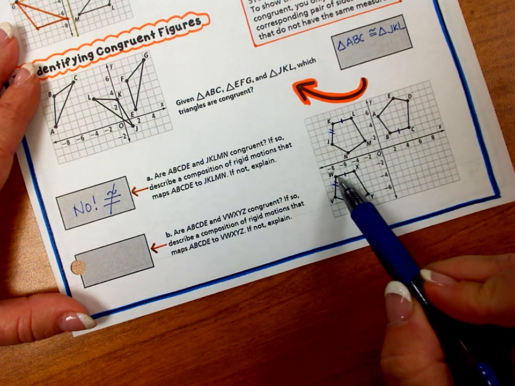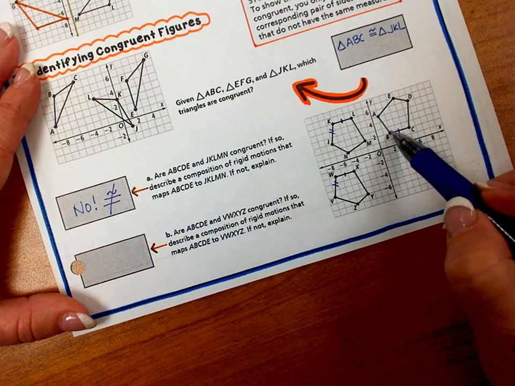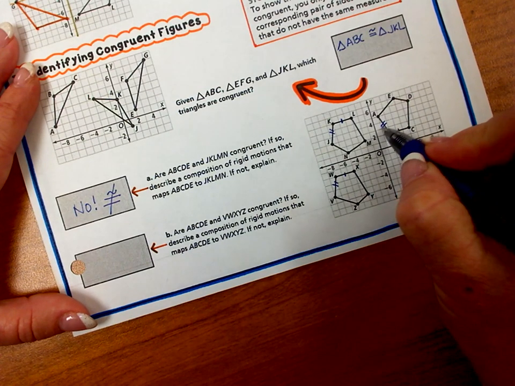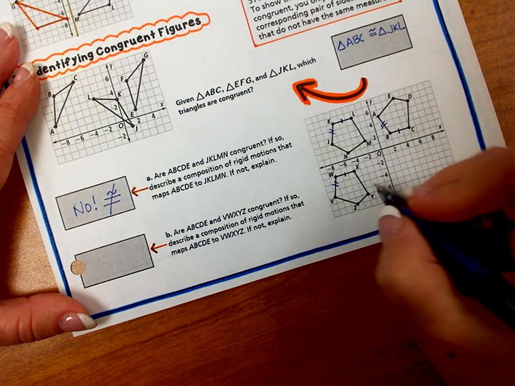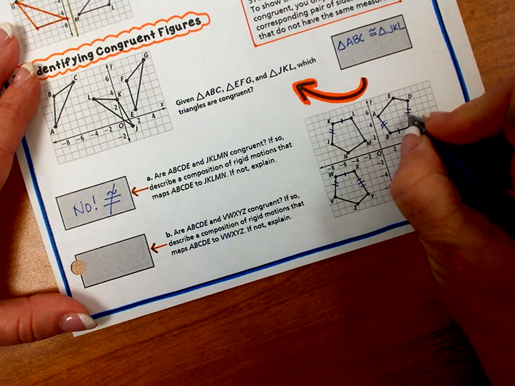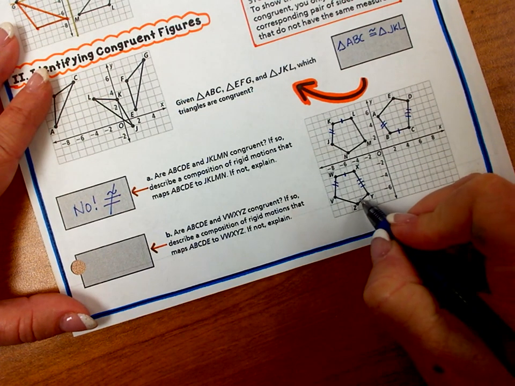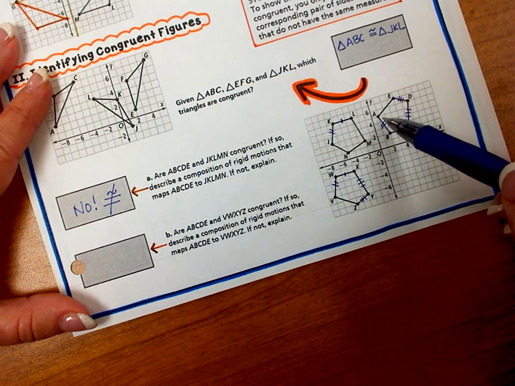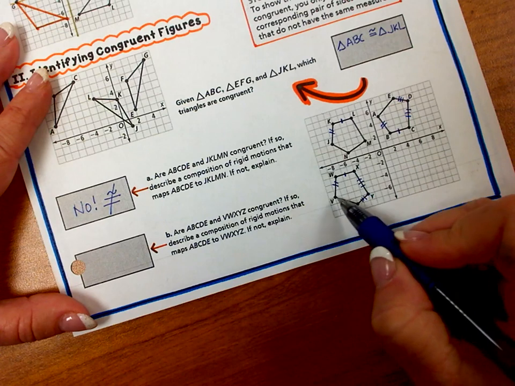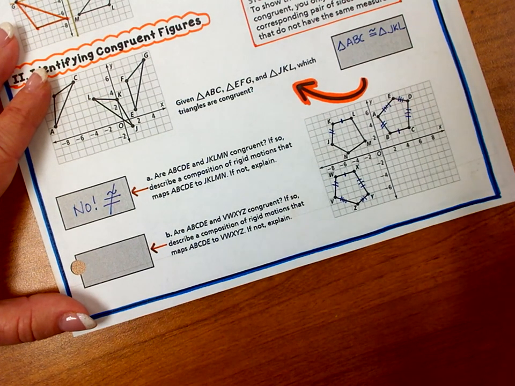Okay, so we've got 3 and 3, that works. We've got up 3 and over 1, so those two are going to be the same. We have up 4 and over 1, up 4 and over 1, those two are going to be the same. We have down 1 and over 2, down 1 and over 2, those two are going to be the same. And then finally we have over 3 and up 2, over 3 and up 2. And those two sides are going to be the same. So we can say that these two are congruent.